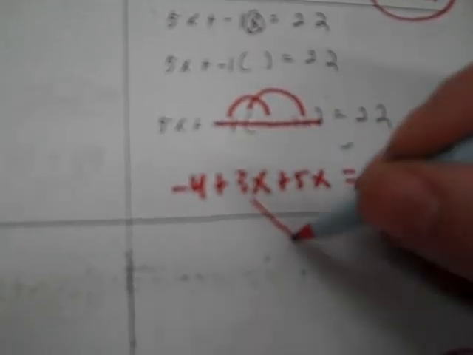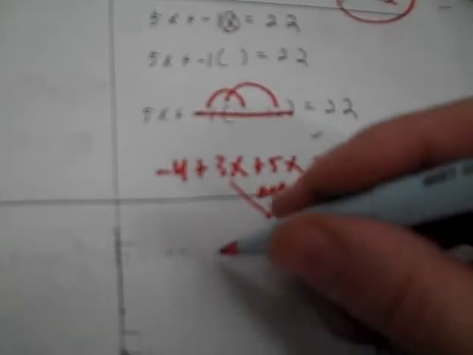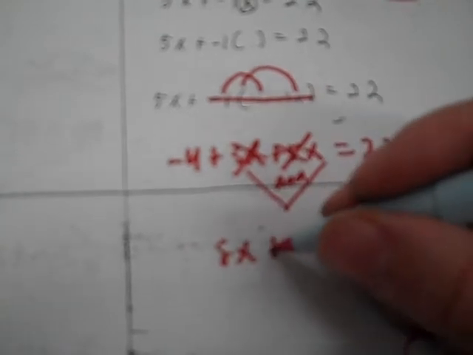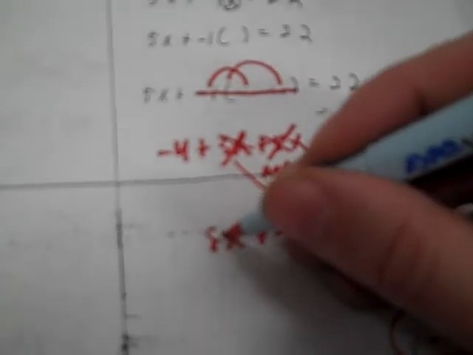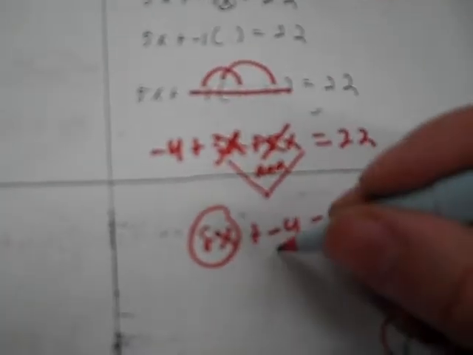Okay, now your x's are on the same side, so we add, and positive 3 plus 5 is 8x. But before I write equals, I do have a negative 4 still. Okay, so I want to dot my x, circle it, and then I add 4. And 8 dot x equals 26, and then divide both sides by 8. 26 divided by 8 is 3.25, so that's your x, 3.25.